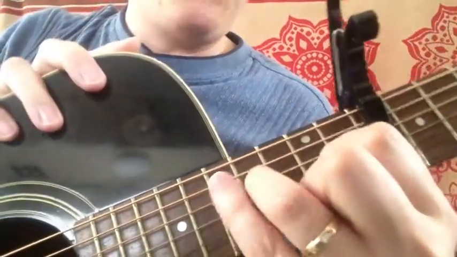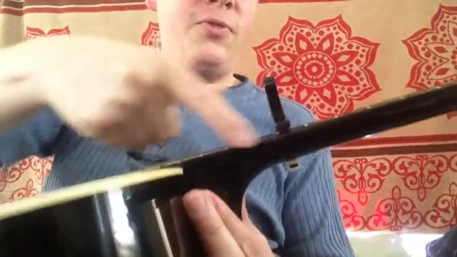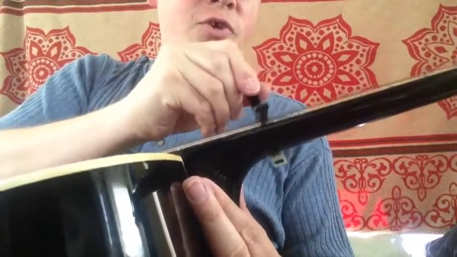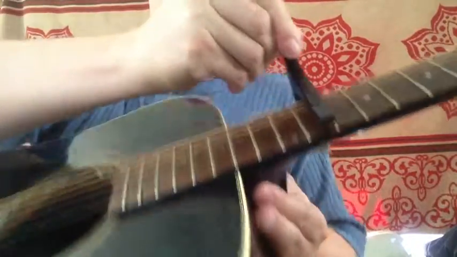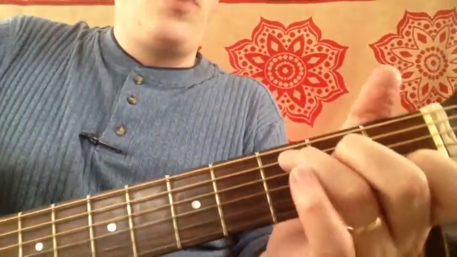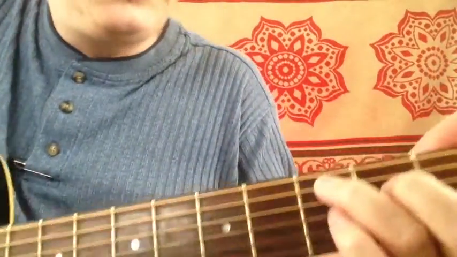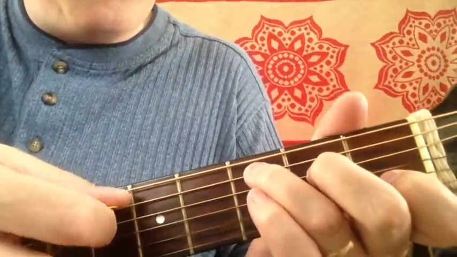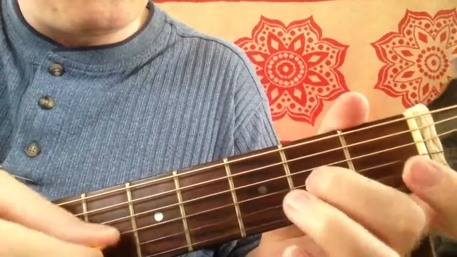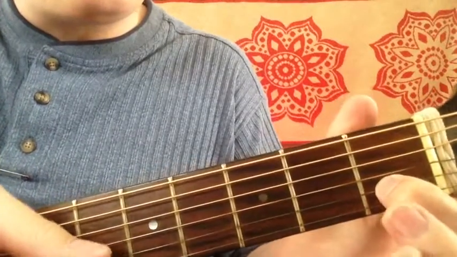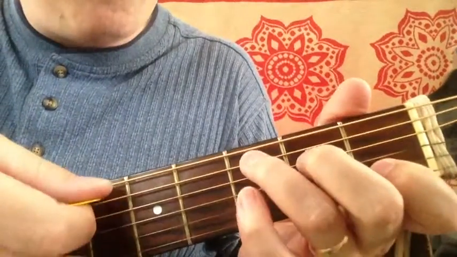Can't really move the capo up any farther than, say, the 10th fret because it starts getting too wide for the capo to move. So with that, right here at the C form, open strings, let's see what a scale would look like. Just a standard 1-octave scale.